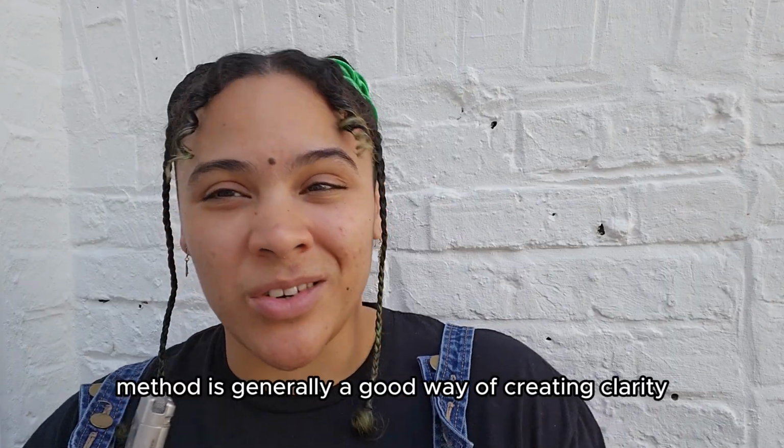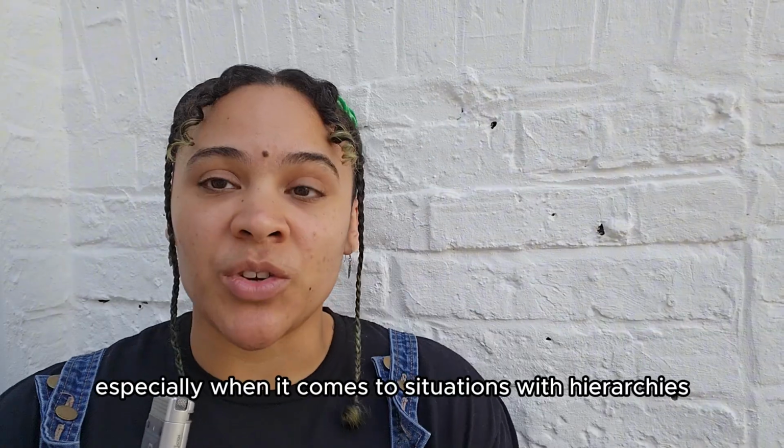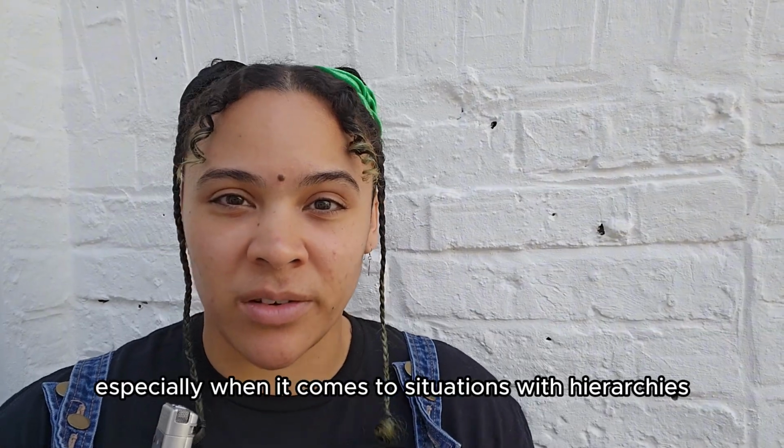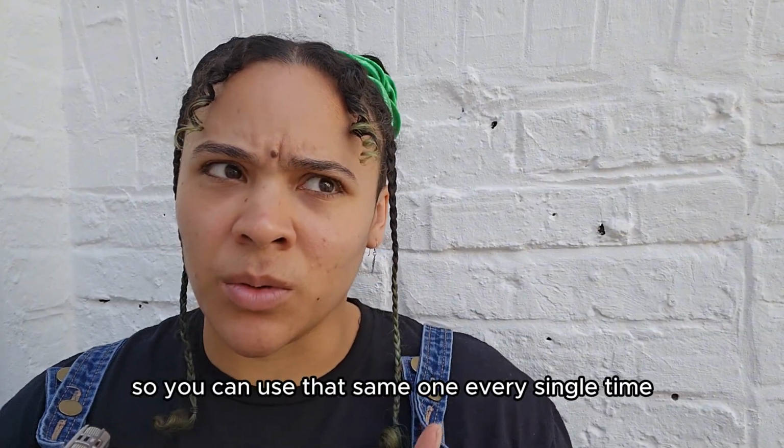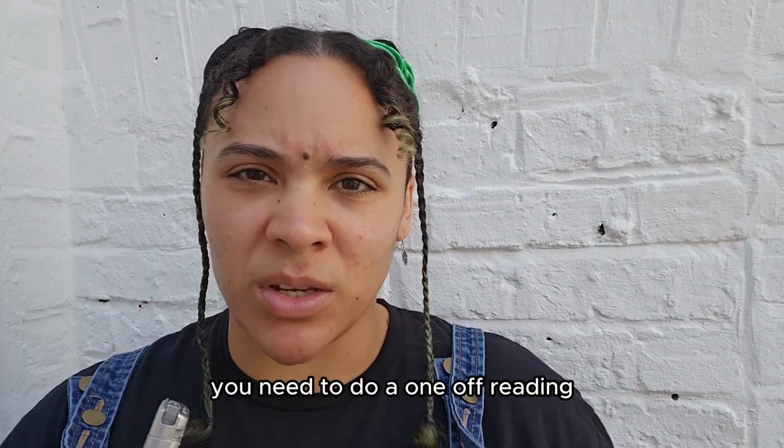The framework method is generally a good way of creating clarity around people in a situation, especially when it comes to situations with hierarchies. And it also works for singular readings, so you can use that same one every single time you need to do a one-off reading.